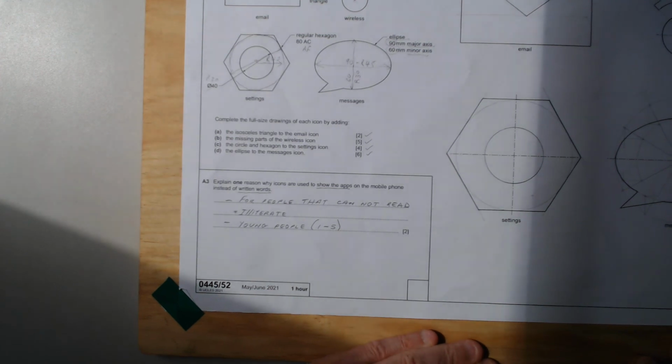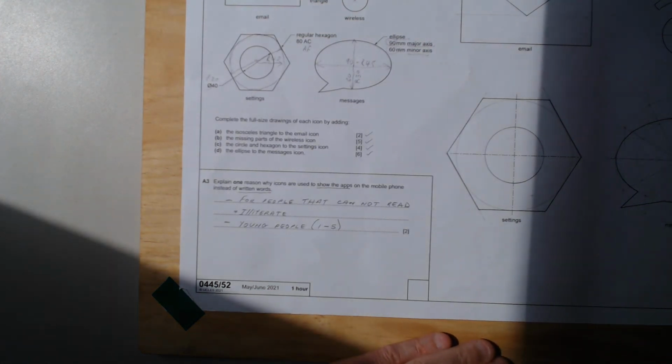Okay guys, that's our last question on question A2 in section A.